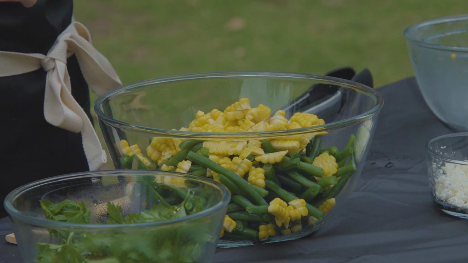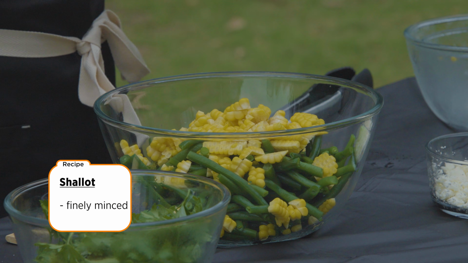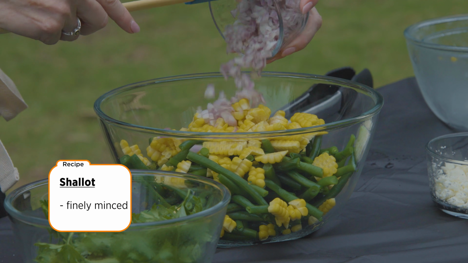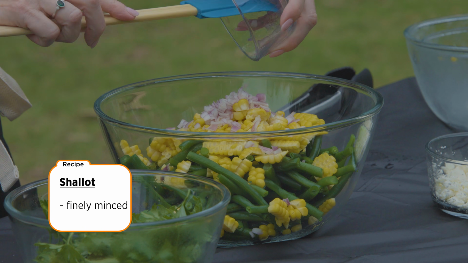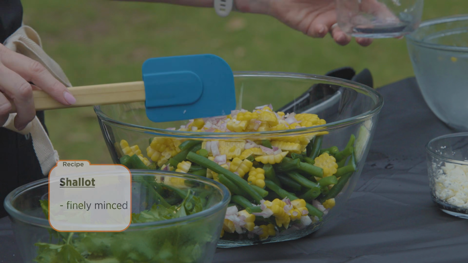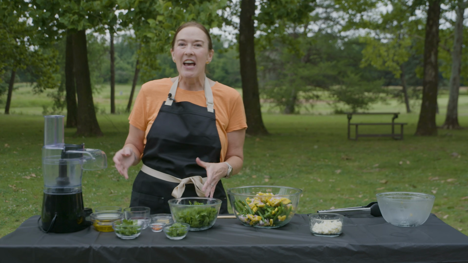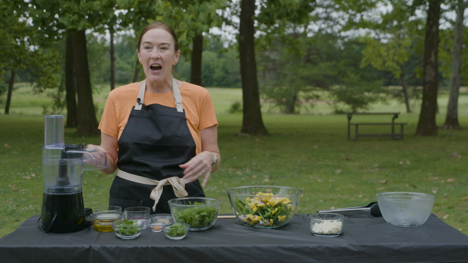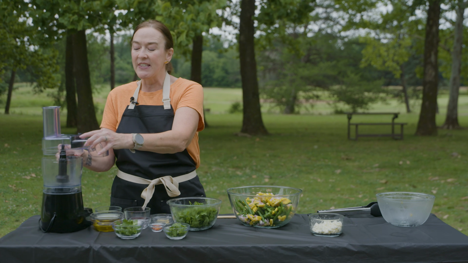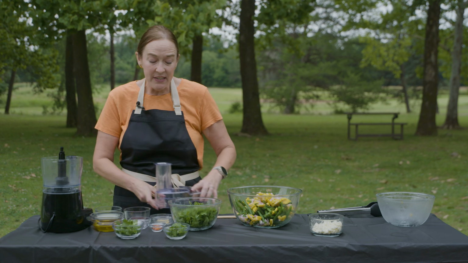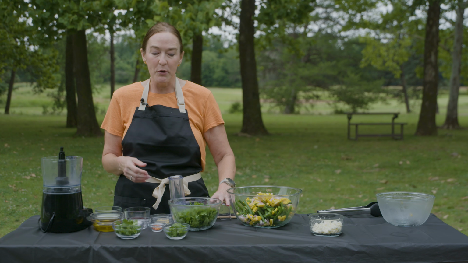And then next we'll add 1 finely minced shallot. And we will add that to the bowl with our green beans and our corn. And then we'll move over to our chimichurri sauce. Now the chimichurri sauce is really going to be the highlight of this dish. This is a great sauce to utilize some of those herbs from your garden.